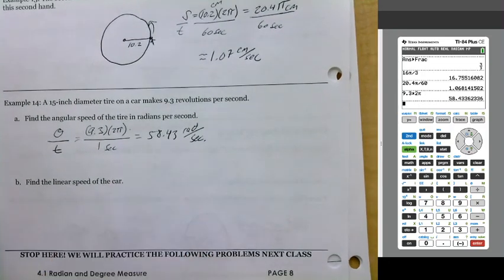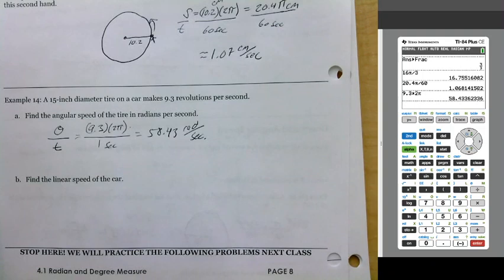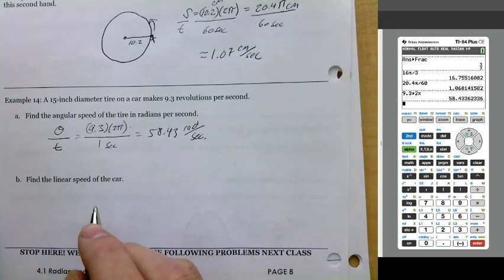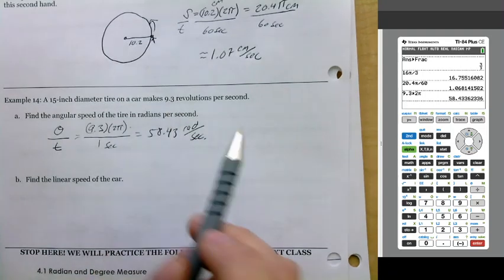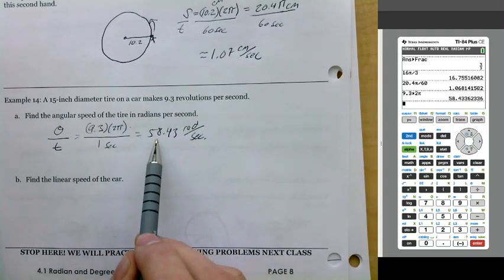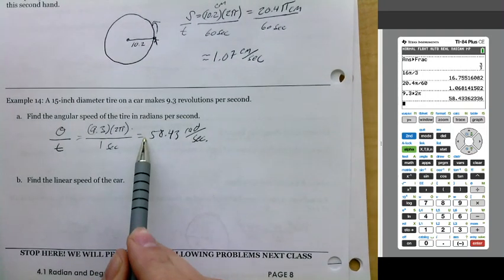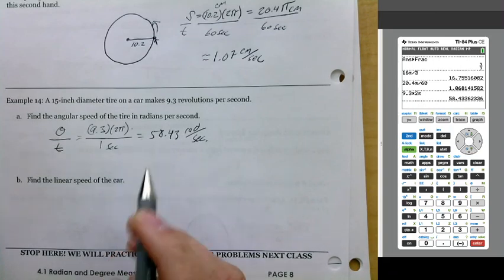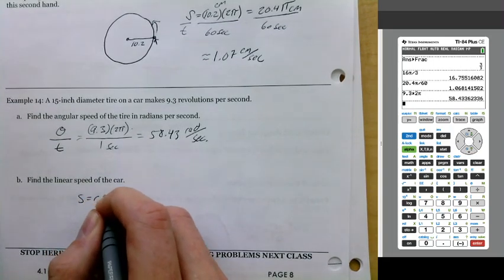So what's the length of the arc that it's traveling through? Well, let's talk about 9.3 revolutions, because we already know the angle it rotates through in 1 second from here. So let's use that to calculate the arc length that it goes through in 1 second. And remember, arc length is s equals r theta.